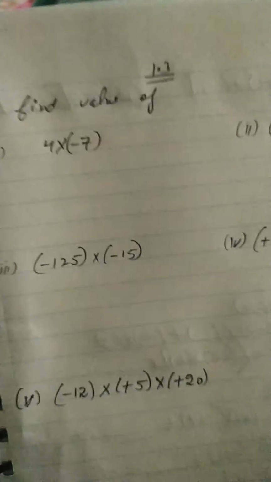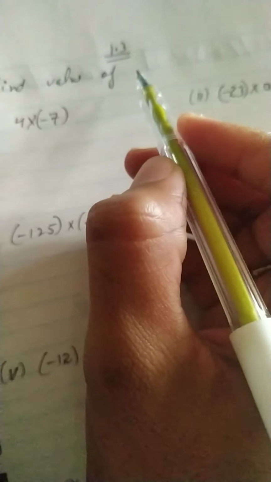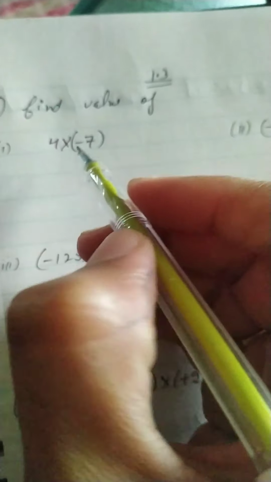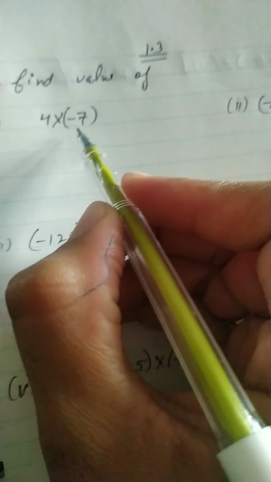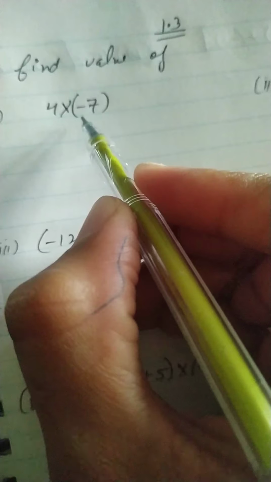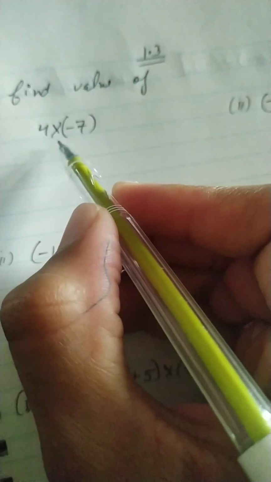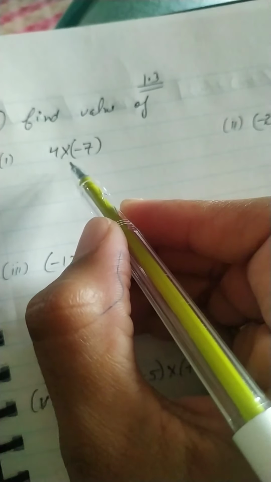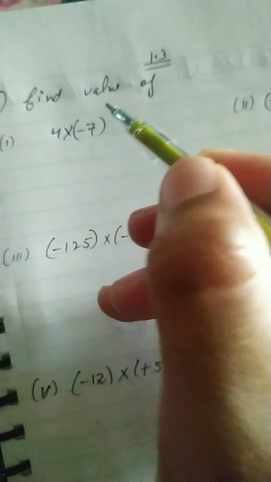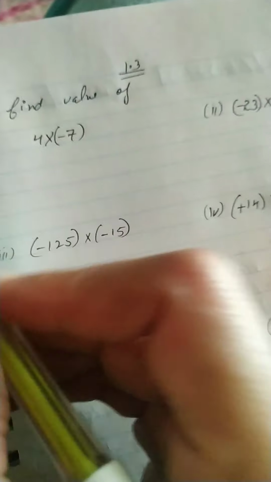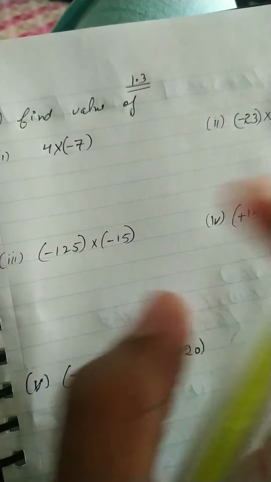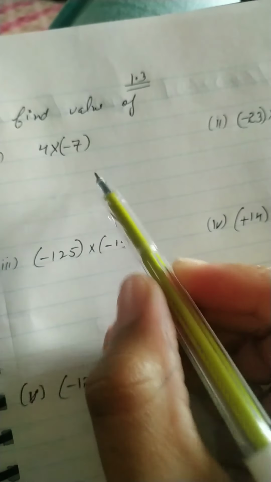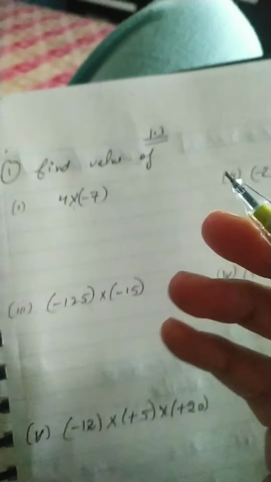Good morning, 7th standard. Today we are going to start with 1.3. Before starting it, I would like to tell you that in 1.2 I told you some rules for addition and subtraction, like plus minus is minus, minus minus is plus, and so on. Now I am going to tell you the rule about multiplication and division.